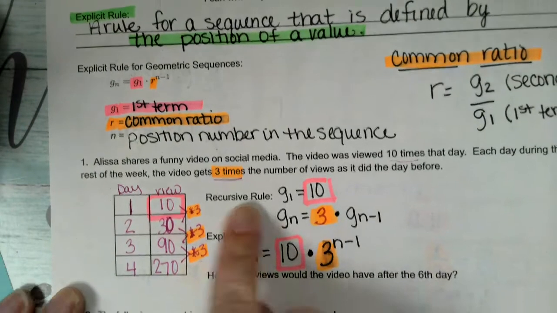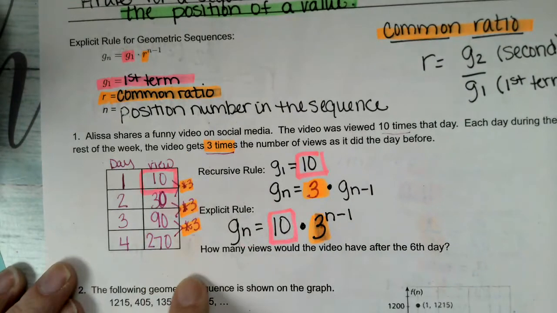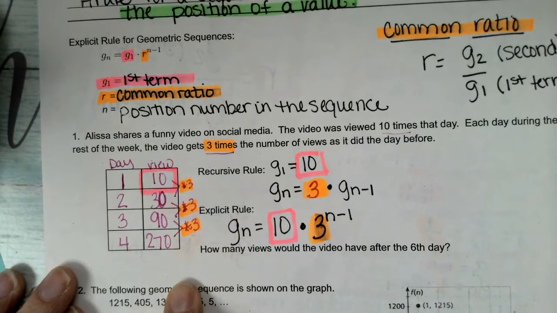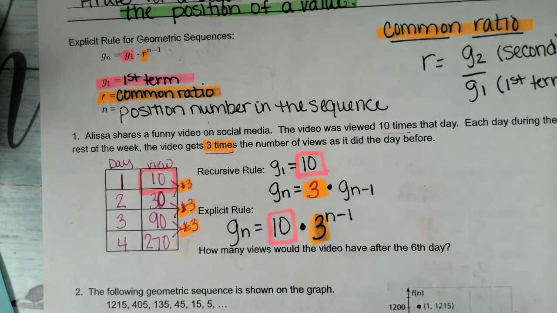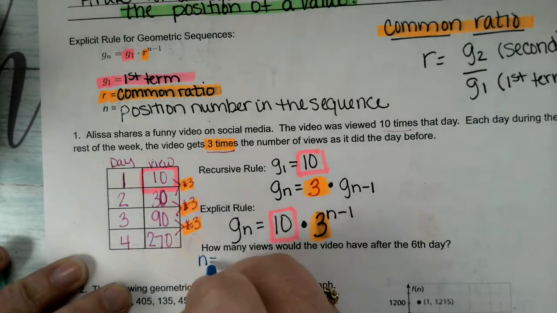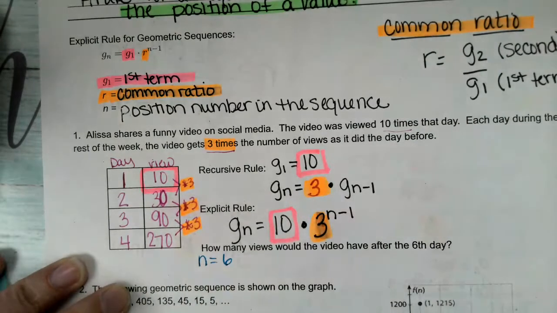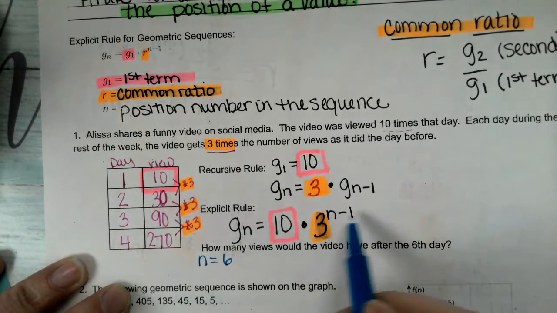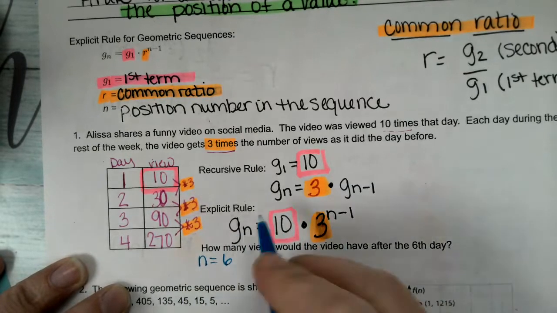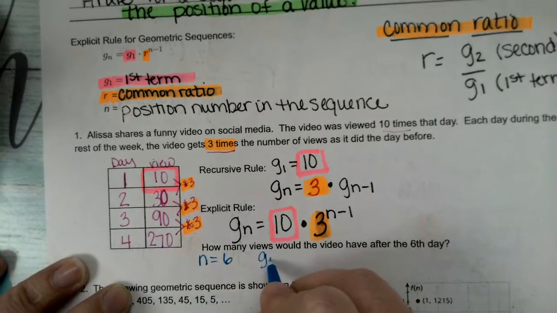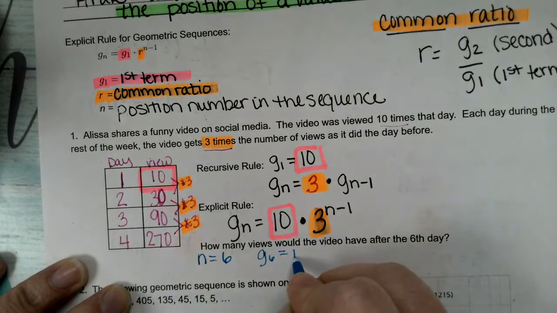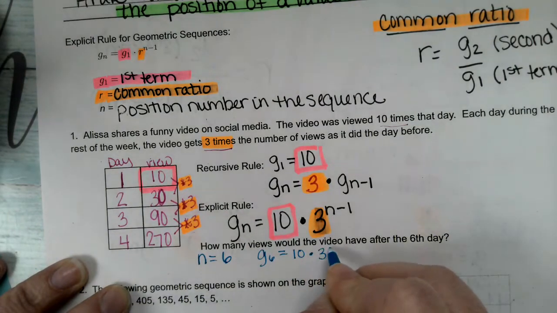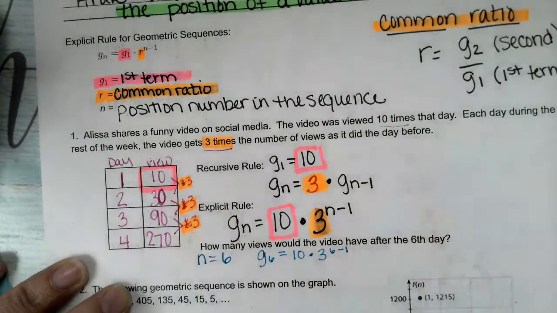If you were using the recursive formula, you would have had to multiply by 3 2 more times to get to the 6th day. Now, the 6th day is your n value. So we know that n is equal to 6 because that's like your term number. So if I plug that into my formula for explicit rule like I'm teaching you today, g sub 6, that's plugging in for the n, is 10 times 3 to the 6 minus 1.